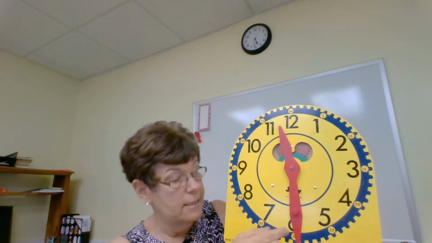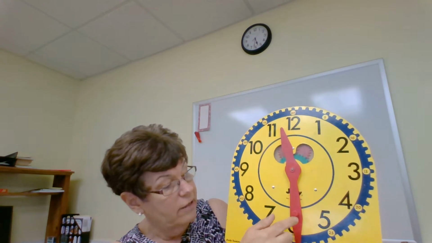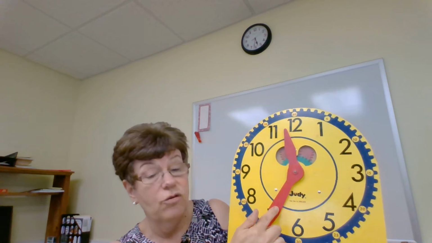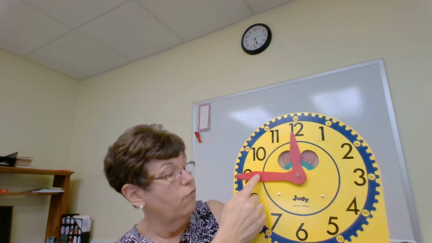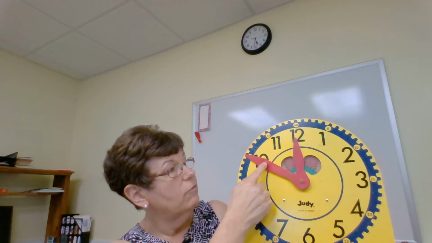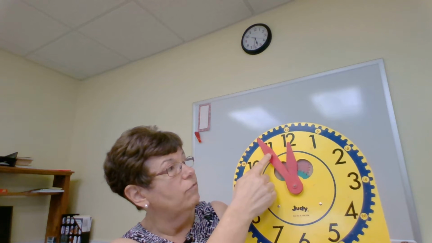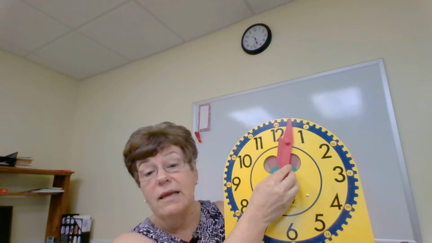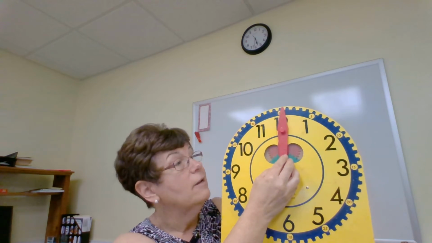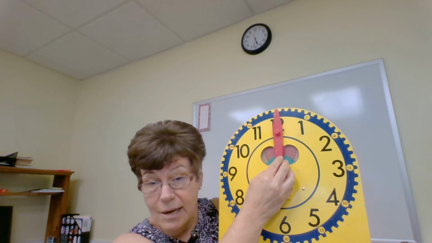The small hand is also moving because the small hand is getting ready to go to the next hour as the big hand moves every 5 minutes. Okay, so here we have 11:30. Now we have 11:35, 11:40, 11:45, 11:50, 11:55, and now we have 12. That can be 12 noon or 12 midnight, depending on what time of the day you're talking about.